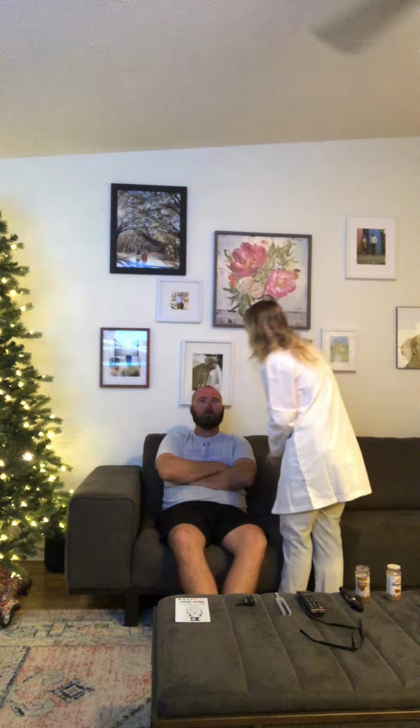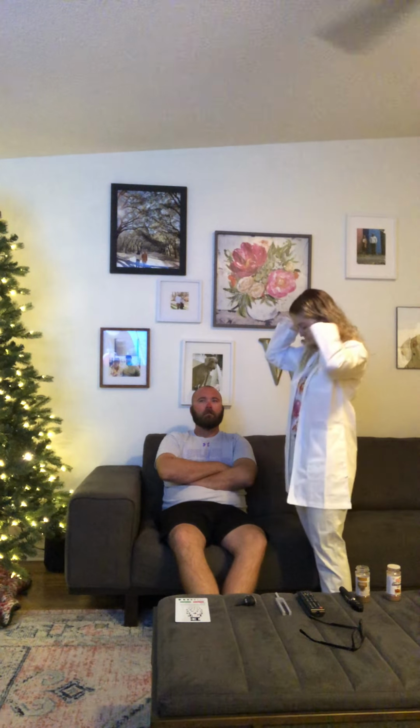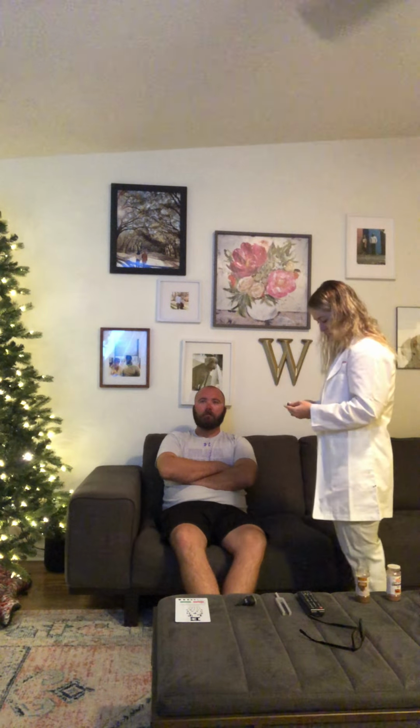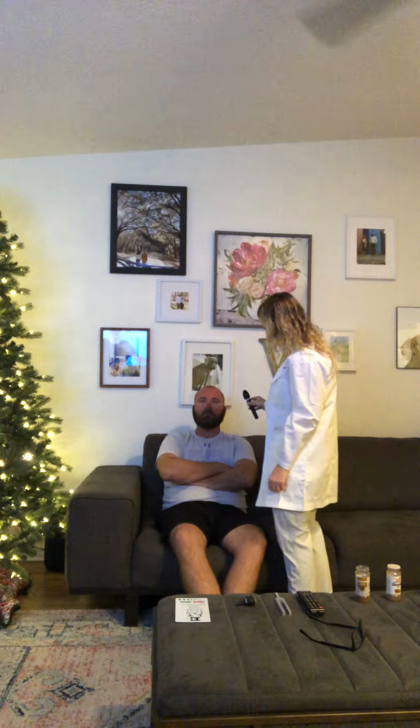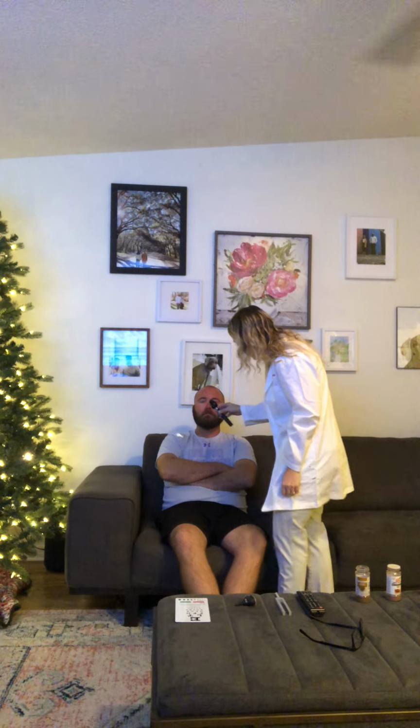No issues there. And then I'm going to move on to the iris, the sclera, and the cornea. So I am looking here, and his sclera looks nice and clear, no jaundice, no redness, everything looks good there. After that, I'm going to move on to my pupillary responses. And I'm going to do direct pupillary responses. So first I'm going to shine a light here. Perfect constriction. Okay. Pupils are equal, round, reactive to light.